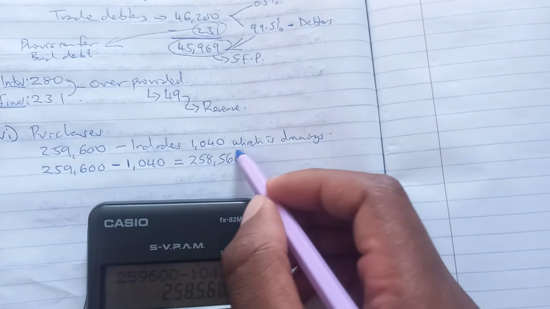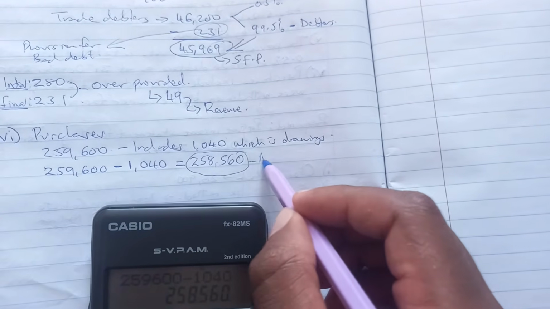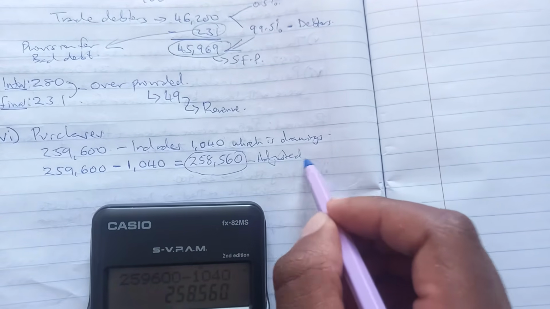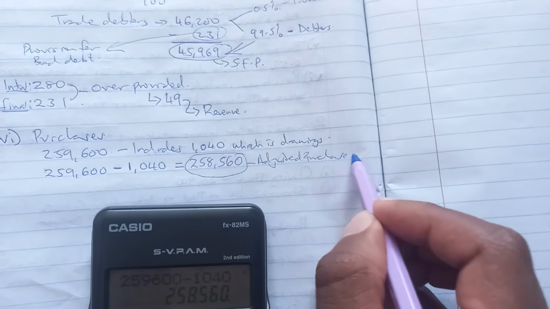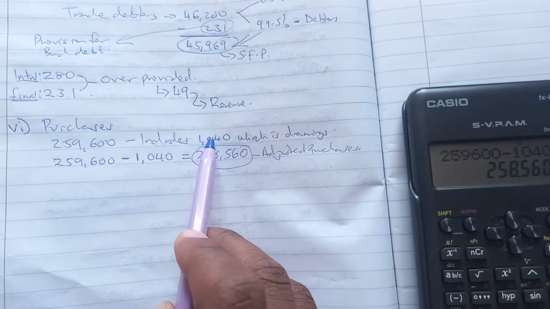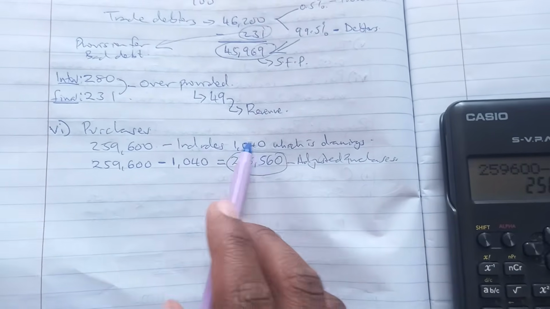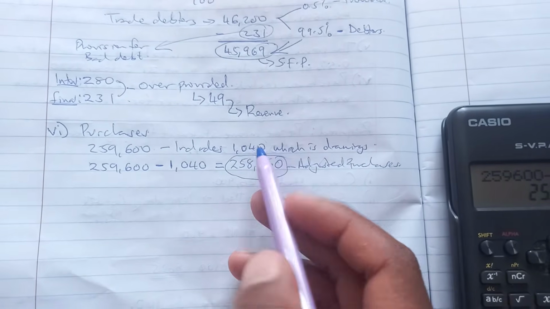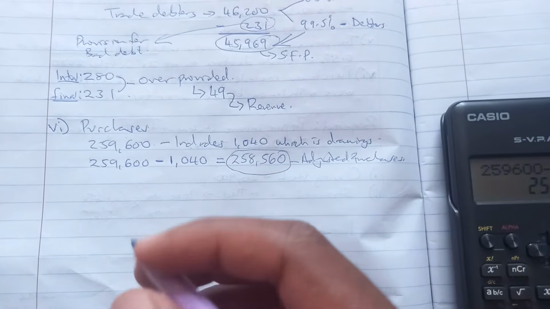Now this is the adjusted purchases. Since this one was included in purchases, it means it wasn't included in the drawings.